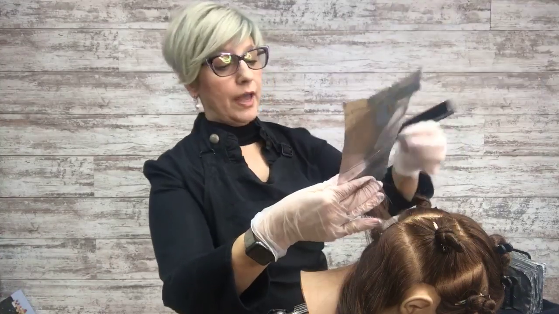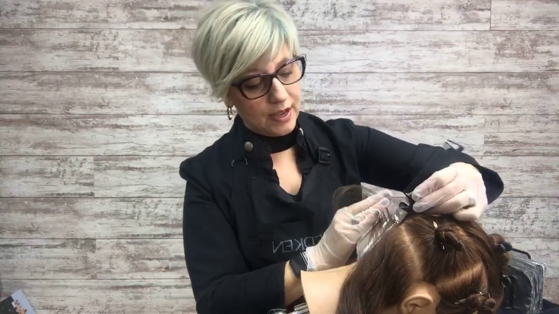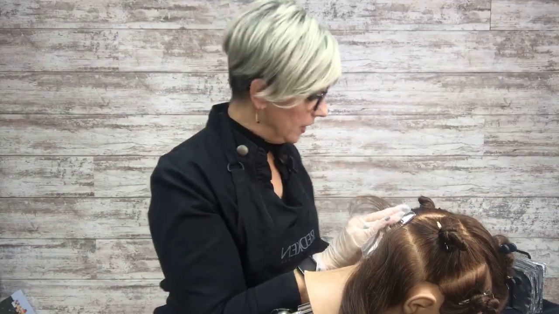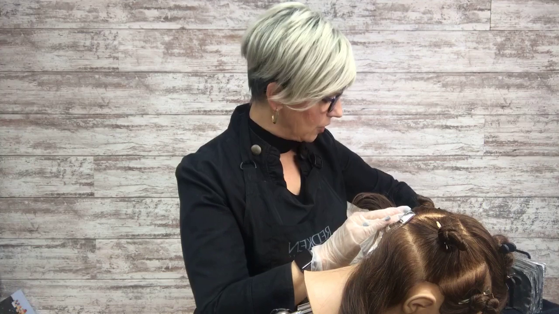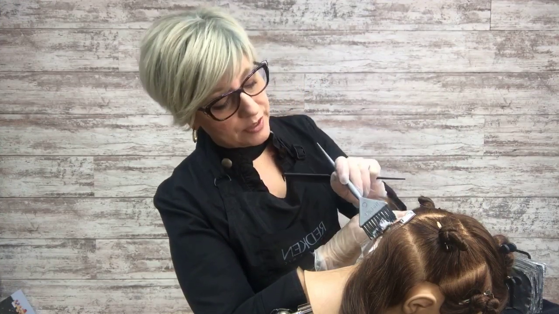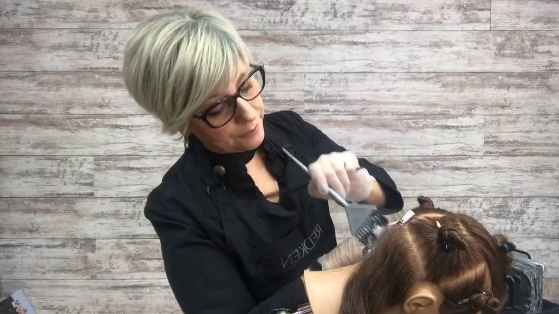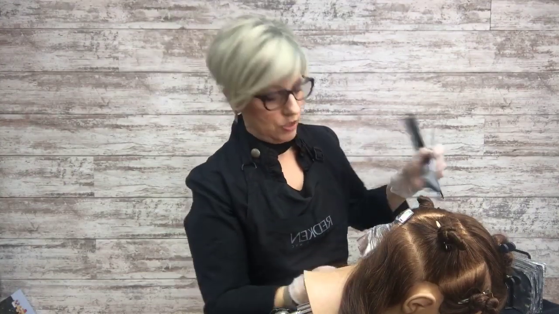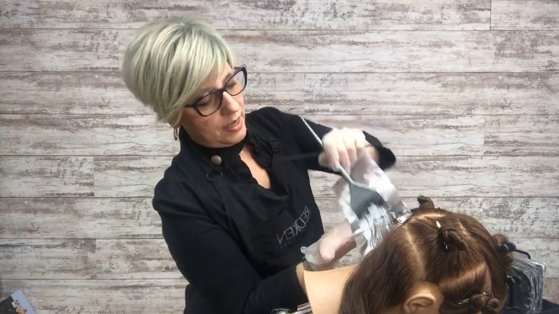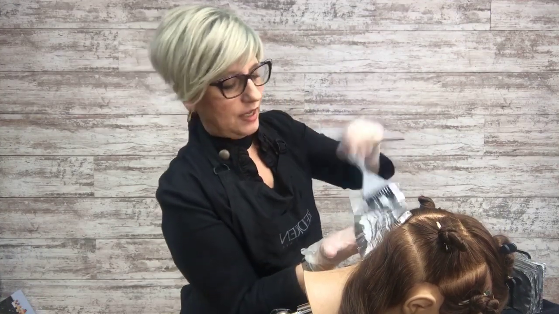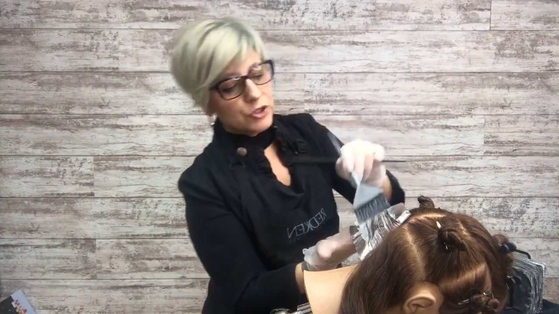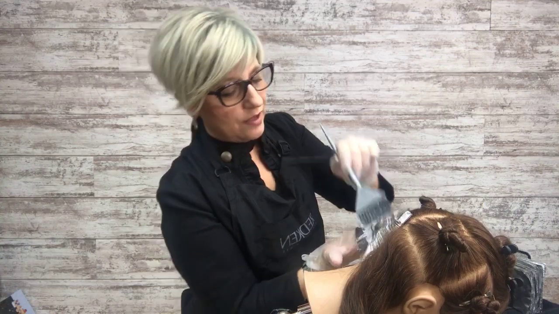So I'm going to take my foil, place my comb in, put my foil in there, and load my brush with my lightener. I mixed my lightener ahead of time so I didn't have to do that online, just as I pre-sectioned. I'm going to start applying my lightener and reload my brush to make sure everything is good and saturated. Whenever we're doing foils, we want everything saturated, because if it's not, we will get uneven results.